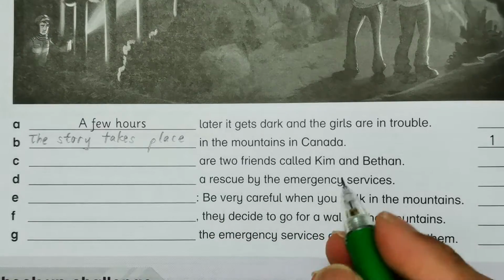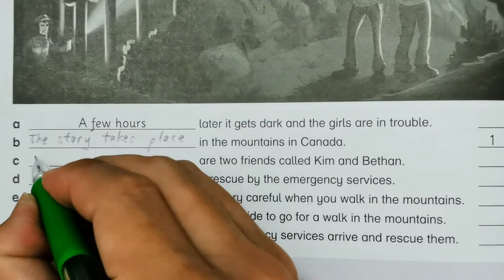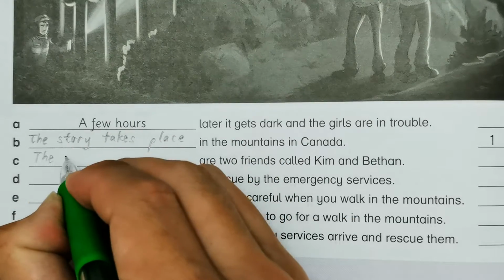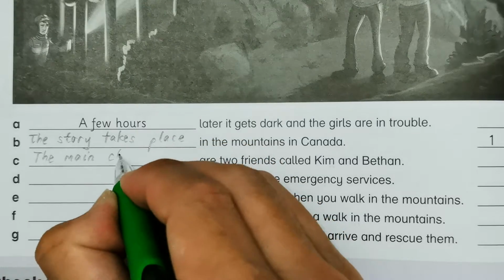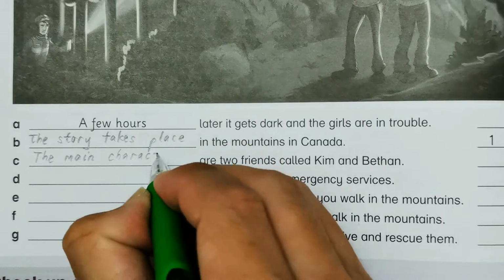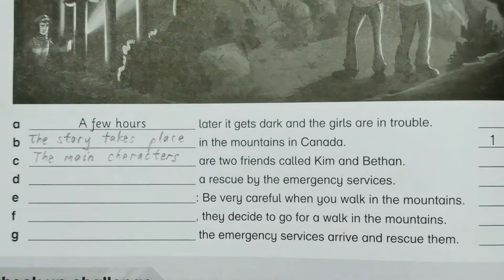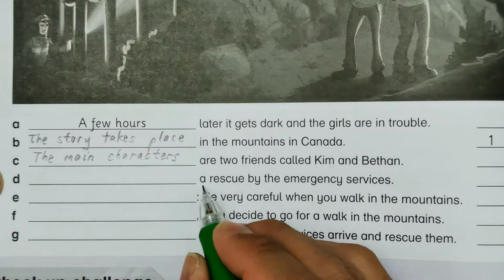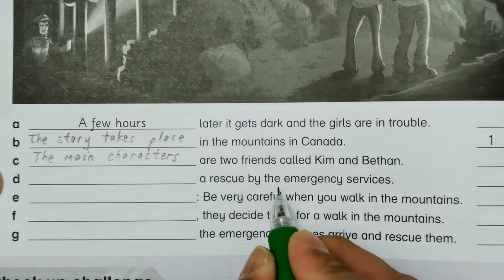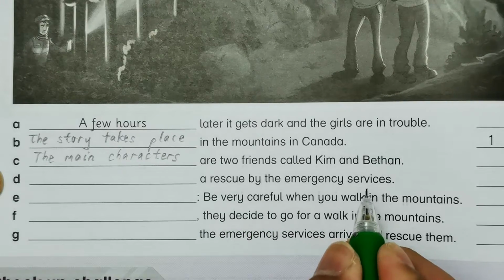So we have these, the main characters. And D, a rescue by the emergency services.